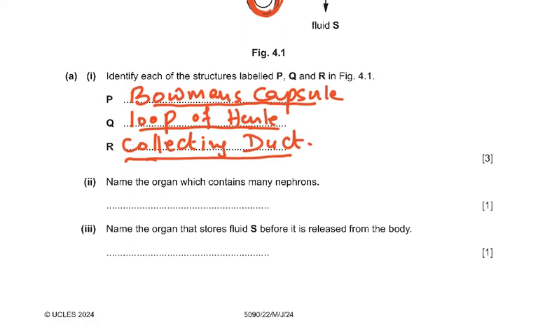Name the organ which contains many nephrons. Well, that's a very simple question. Kidney, I'm sure everybody knows that. Nephrons, nephrologist, a person who treats kidney disorders. Name the organ that stores fluid S. S is the urine before it is released from the body. That is the urinary bladder.